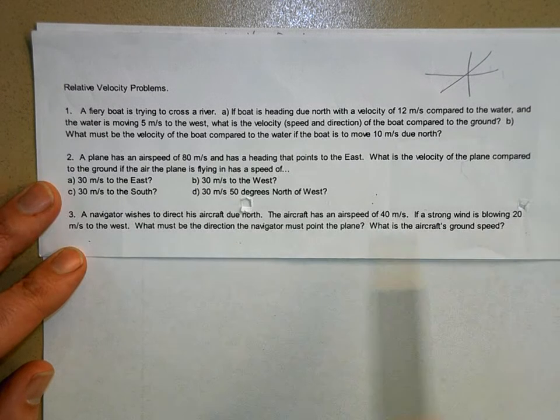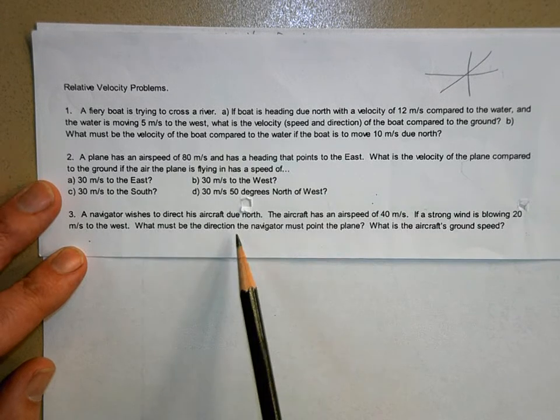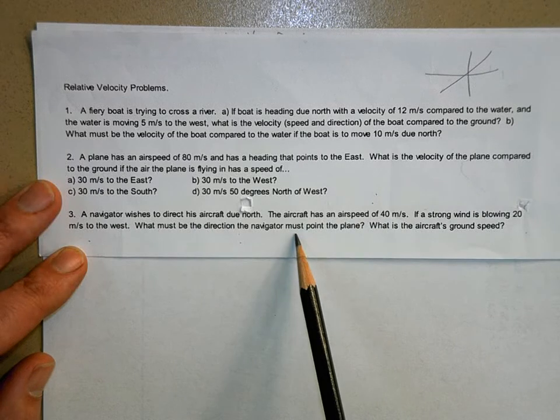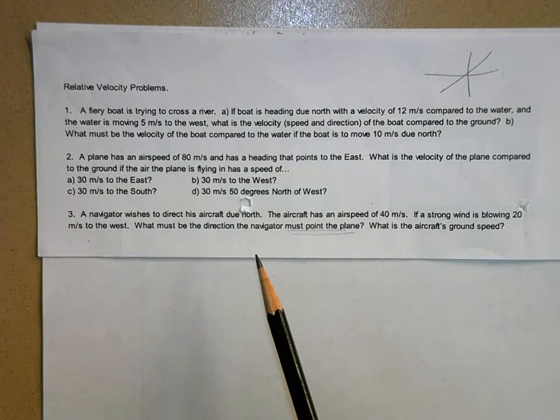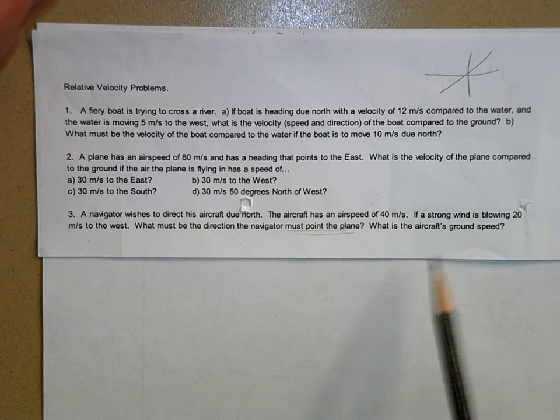If a strong wind is blowing 20 meters per second to the west, what must be the direction the navigator must point the airplane? So what direction you have to point the airplane, what is your heading, and then what is the aircraft's ground speed?